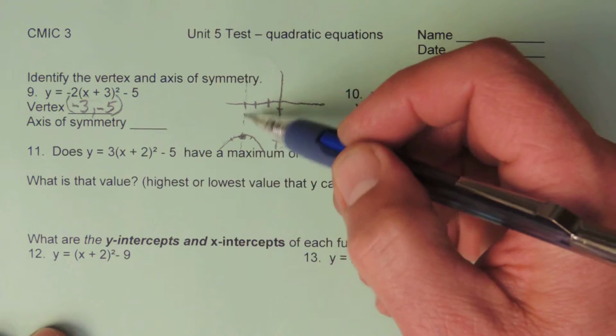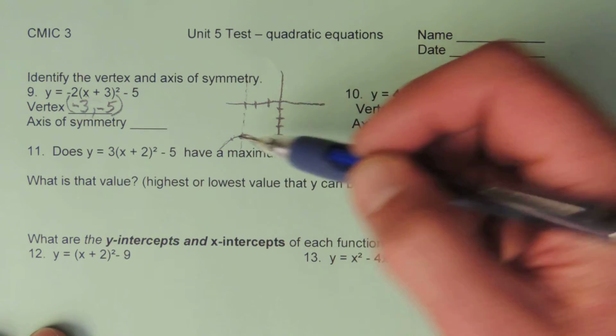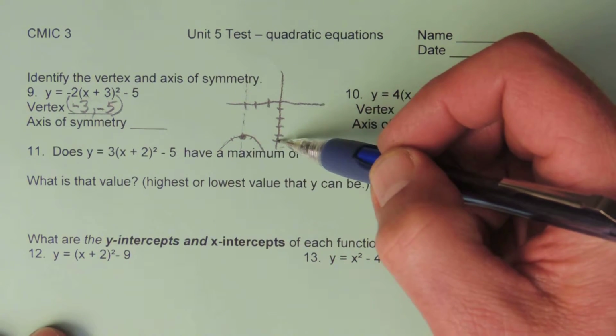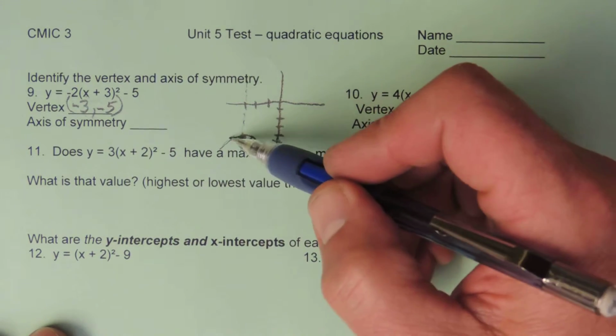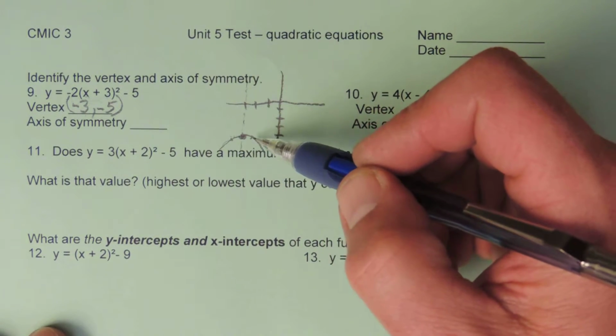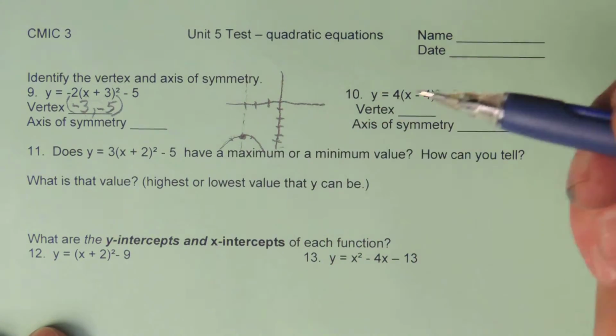At the vertex, there's only one point that has the y value of -5. There are two x values that have this, two x values that give you this y value.